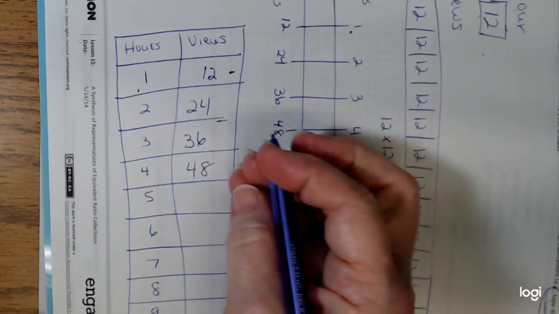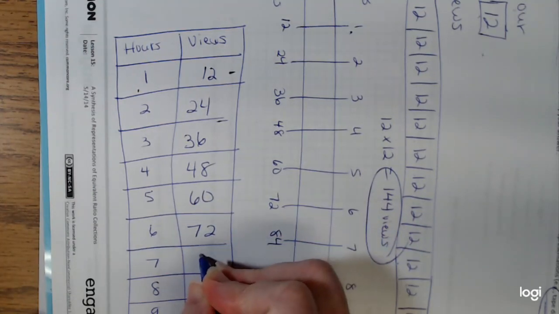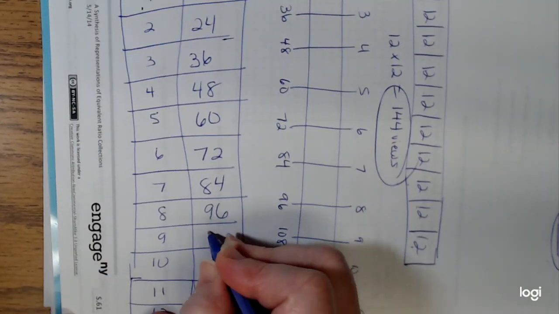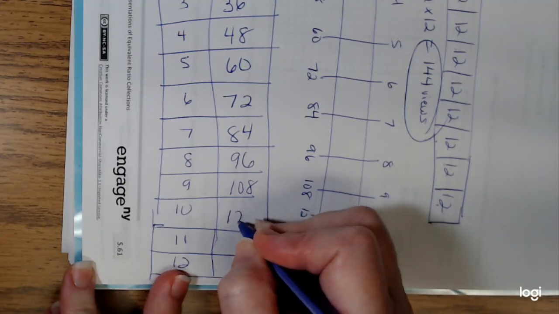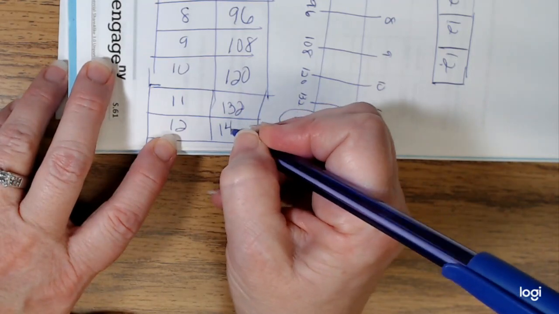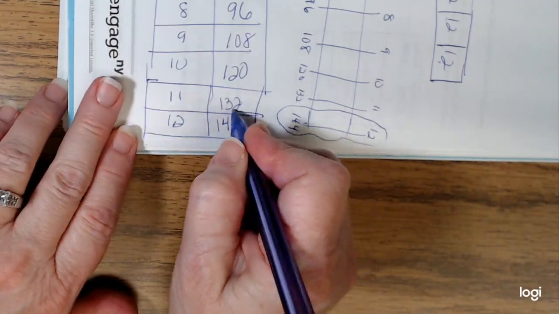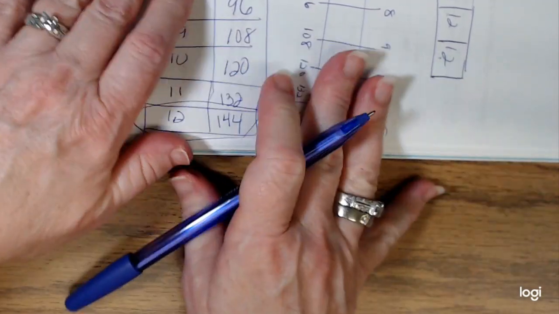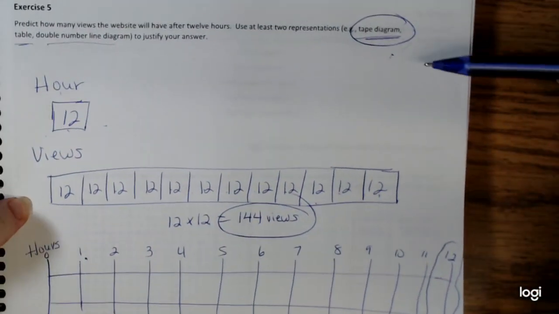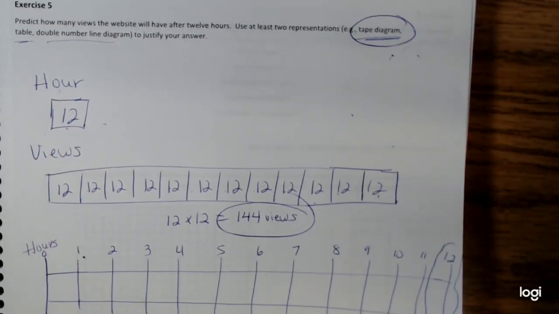Counting by 12s would be 48, 60, 72, 84, 96, 108, 120, 132, and 144. Okay, once again, in 12 hours, 144 views. So we were actually able to represent this in 3 different ways. We did tape diagrams, we did double line, and we did a table.